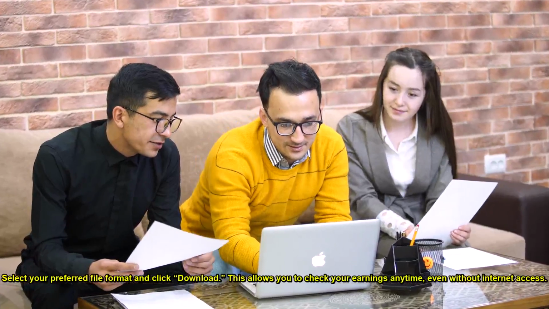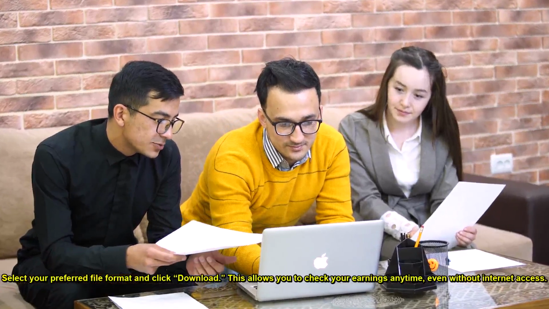This allows you to check your earnings anytime, even without internet access. You can return to the dashboard to monitor ongoing performance regularly. Ensure you check this regularly to track your income effectively. With these steps, you can easily verify your AdMob earnings. Now you are equipped to manage your AdMob revenue efficiently.